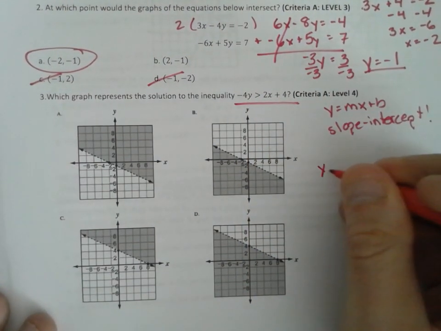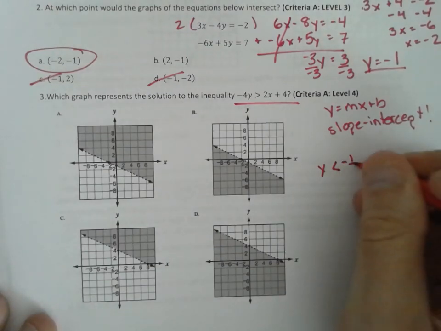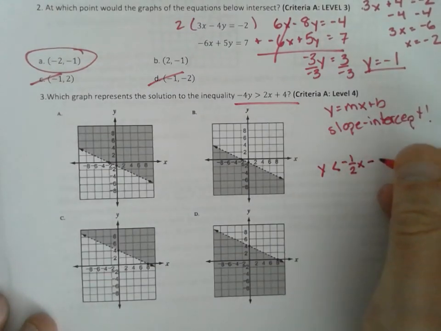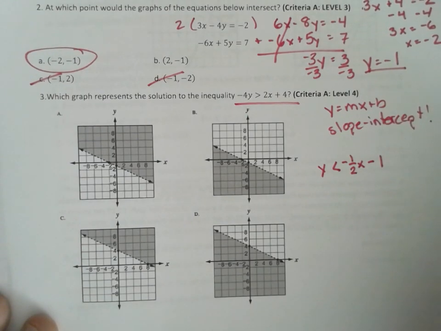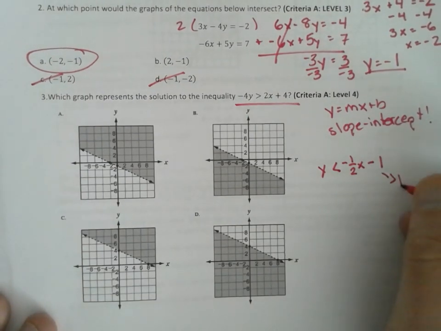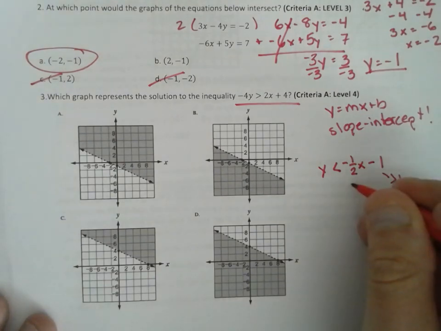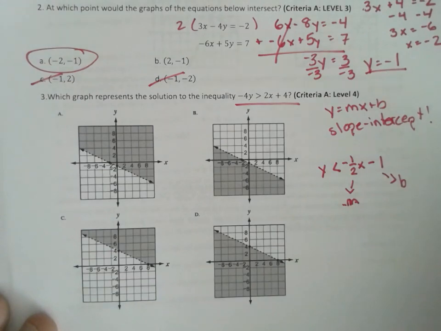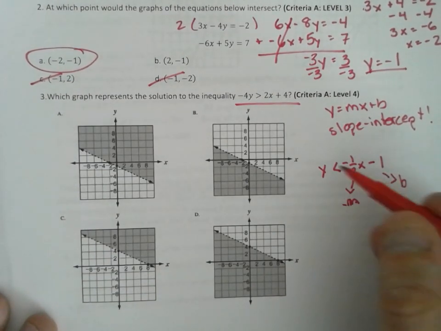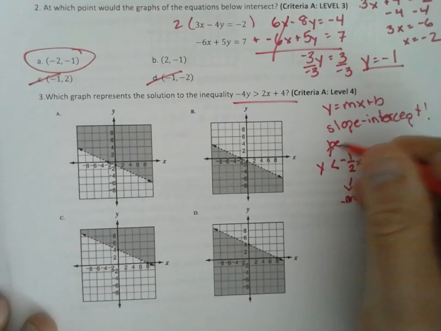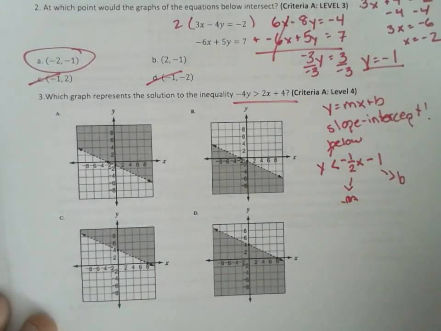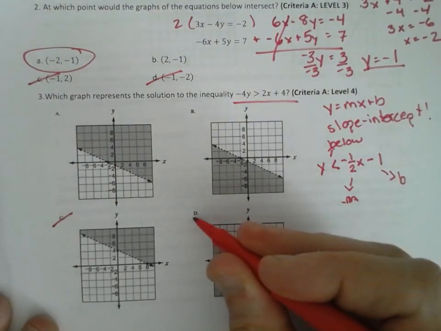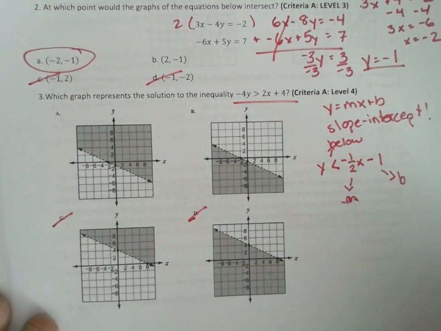So it's going to be y is less than negative 1 half x minus 1. So again, I need a y-intercept of negative 1. I need a slope of negative 1 half. And I need this thing dotted and below because of the sign that's less than. So if I'm looking, C and D are gone. Those y-intercepts are not negative 1. Those y-intercepts are 4. So that means it's either between A or B.